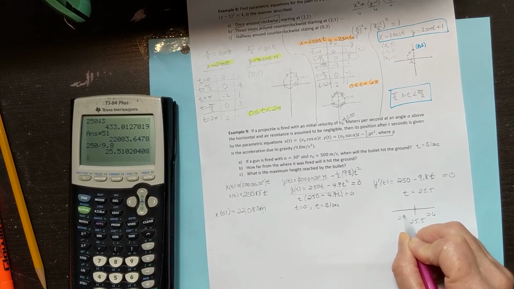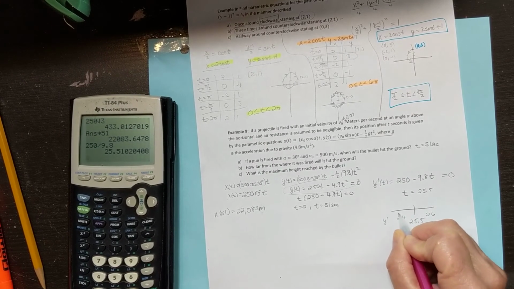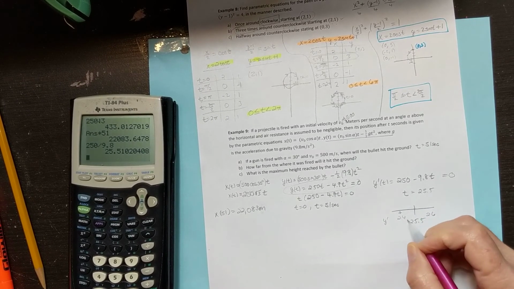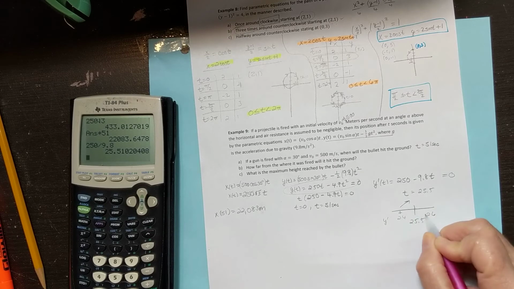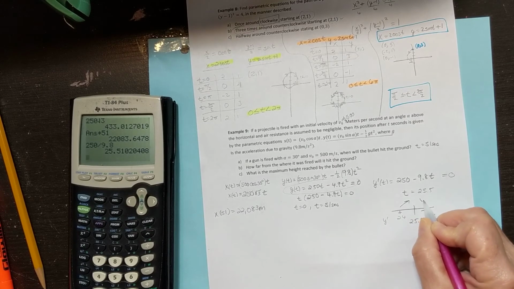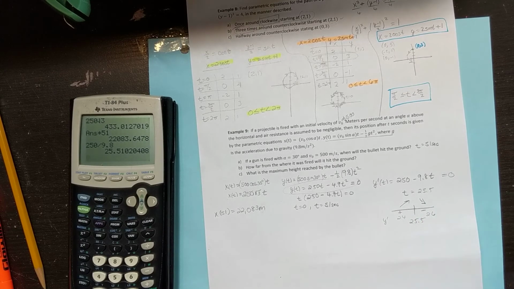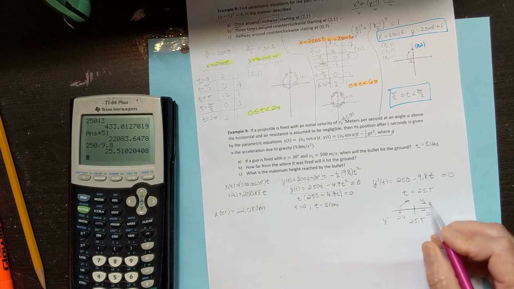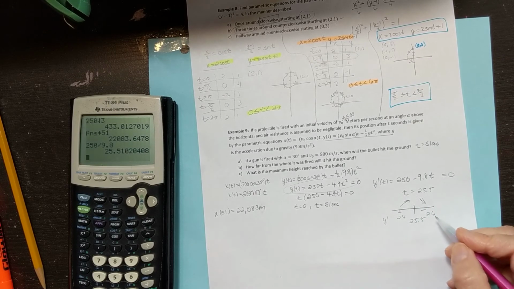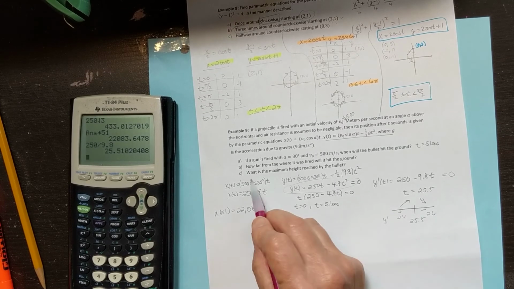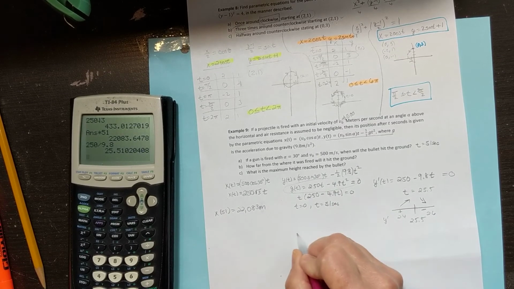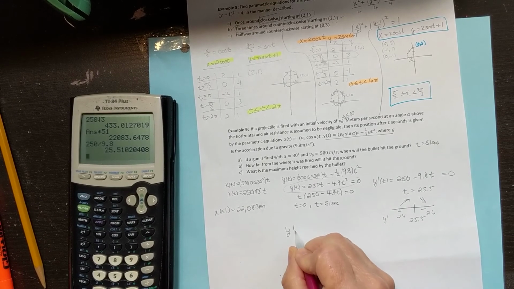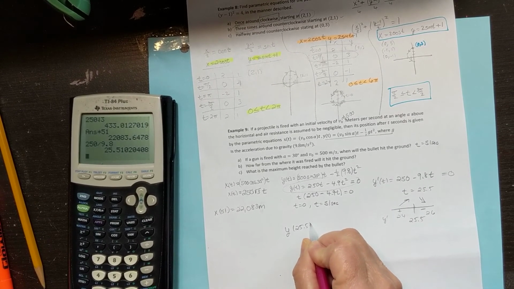What we'll find is that the derivative is positive on this side, meaning that it's increasing, and it's negative on this side, meaning that it's decreasing when we plug in 26, which shows that there's a max at this critical value, or the maximum height's going to occur there. So, what is the maximum height? Evaluate the function y at 25.5.